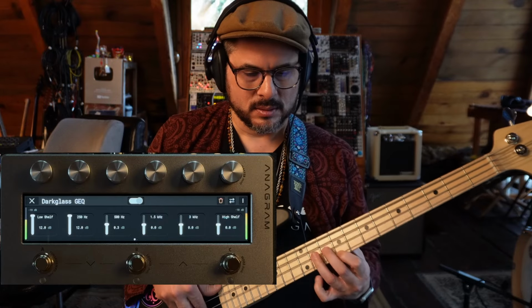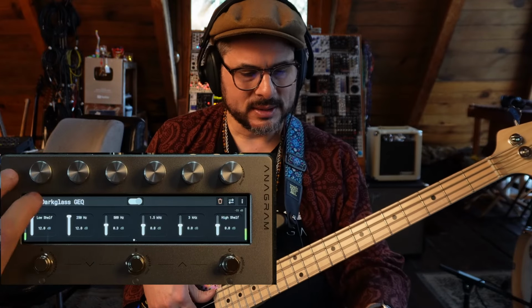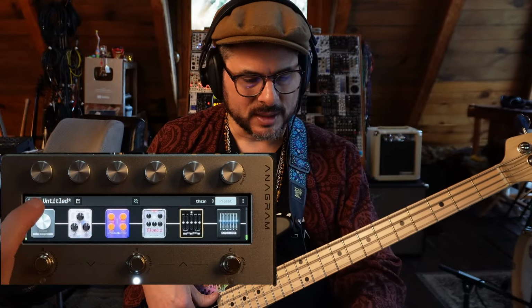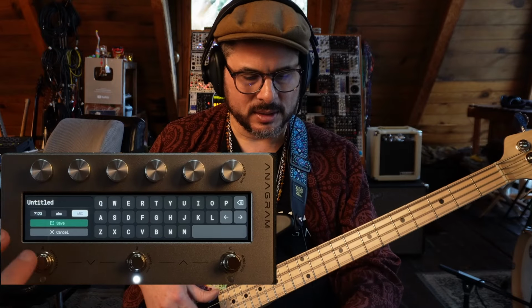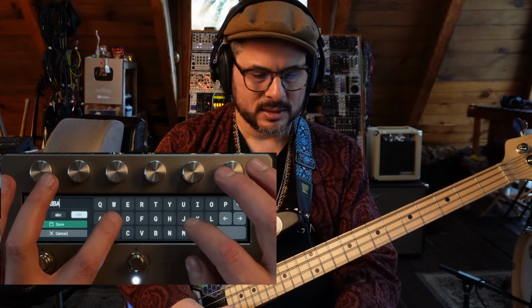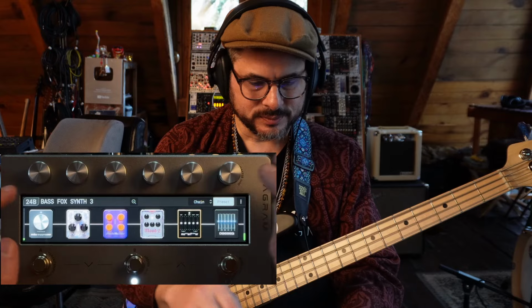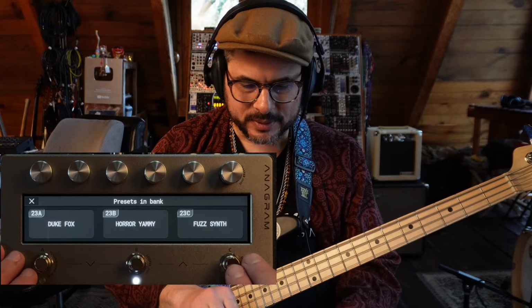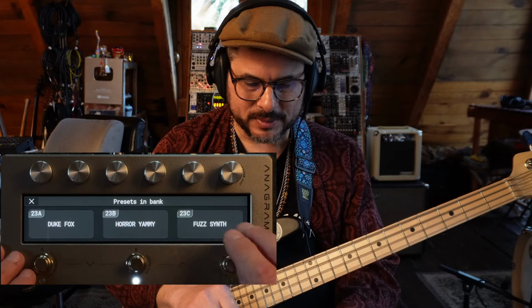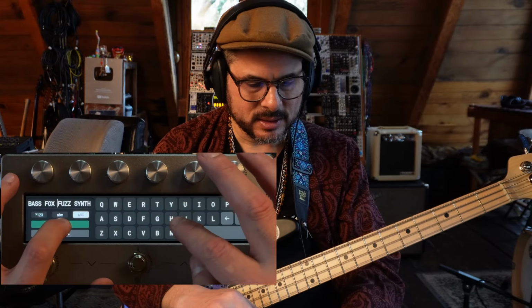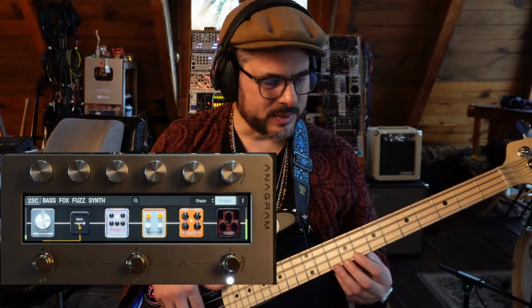So this is another idea. Let's name these guys so that you can find them in the cloud, right? This is going to be Bass Fox Synth 3, save. And then we have Fuzz Synth. We're going to have to rename that so you can find it. We're going to call it Bass Fox Fuzz Synth. That was the one with the high fifth, not octave.